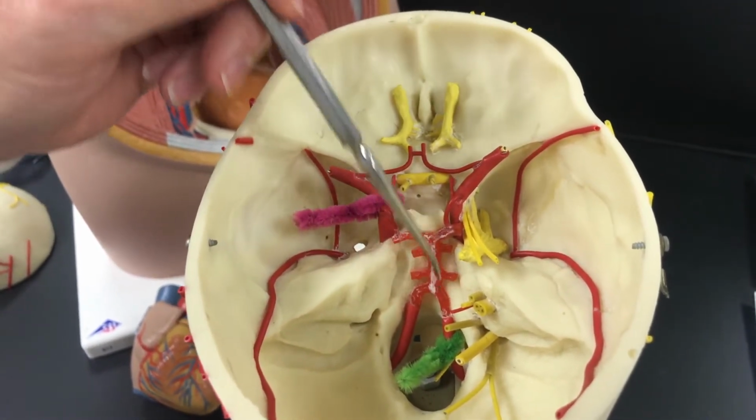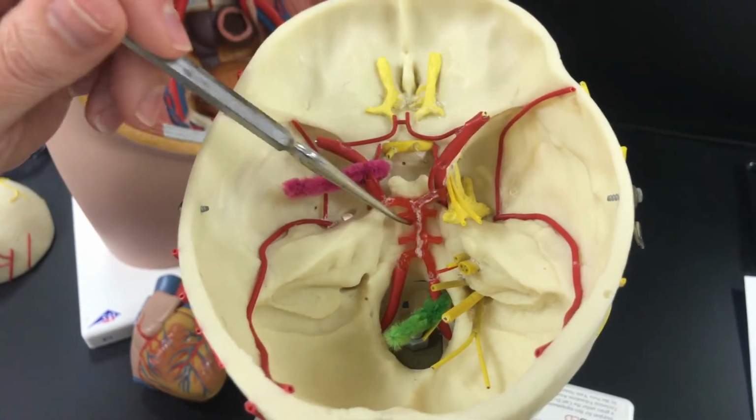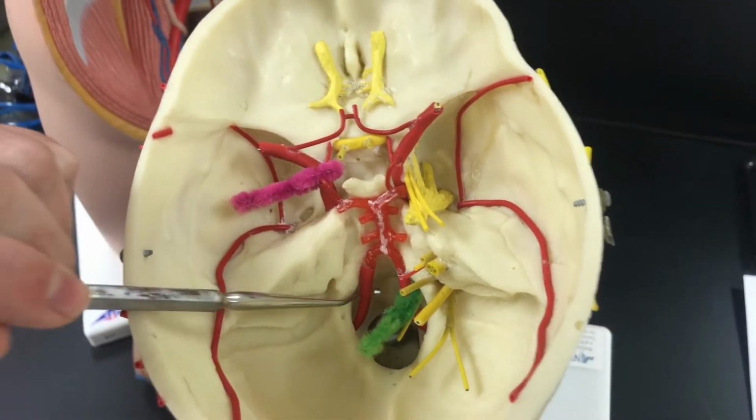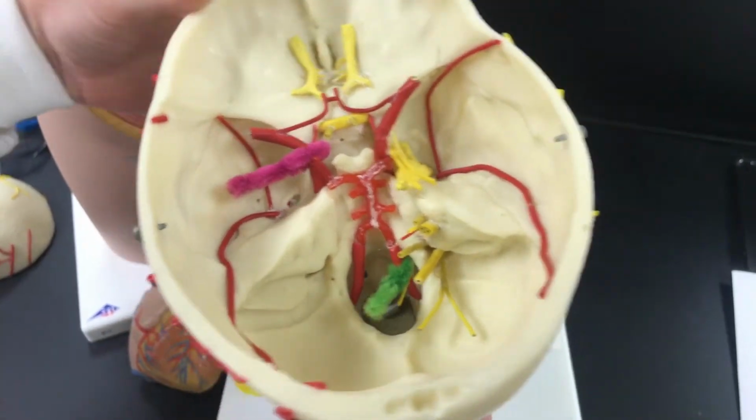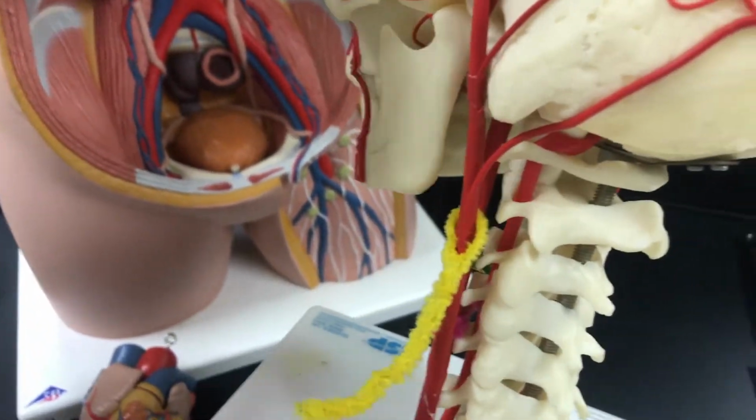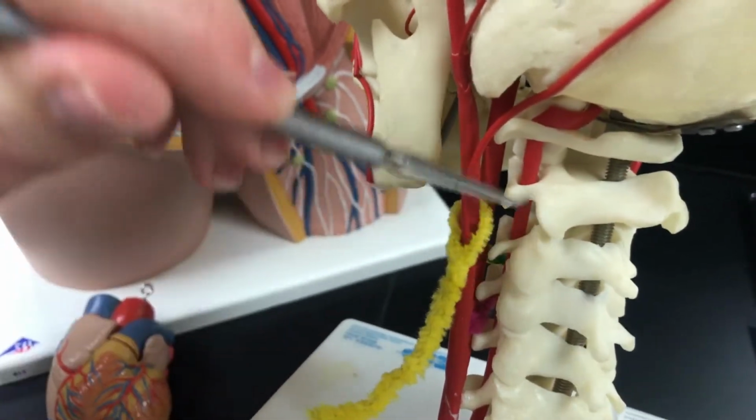Now if we come down from the basilar, the basilar is being fed by these two vessels here. These are the left and right vertebral arteries. They're going to come up through here.